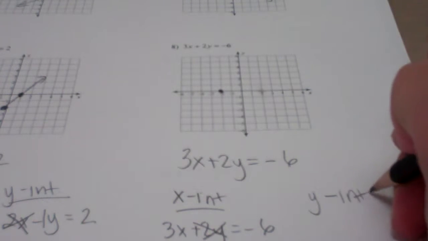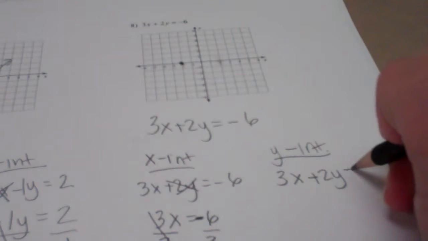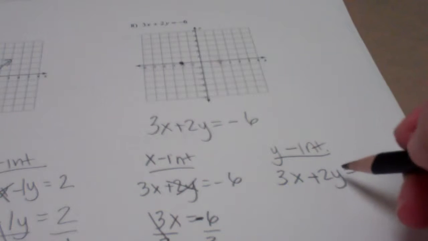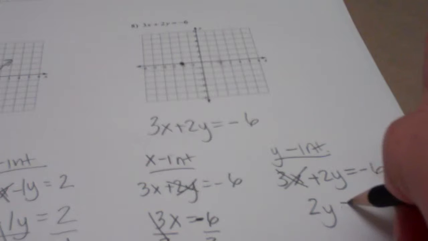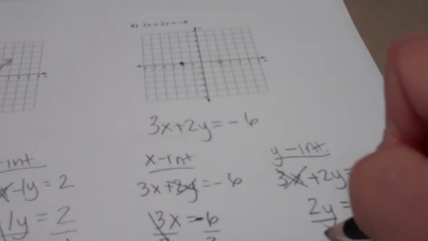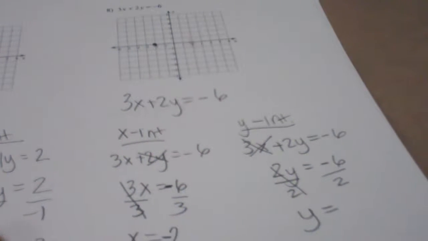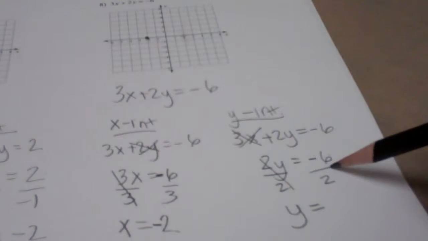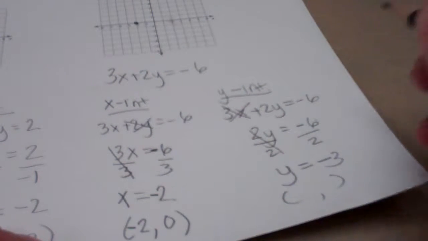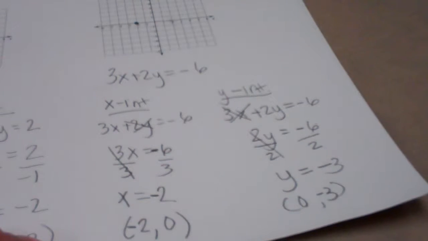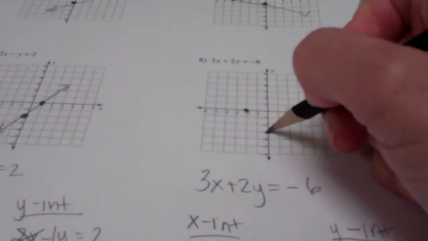Now we're going to go to our y-intercept. We're going to write down the equation. 3x plus 2y equals -6. We need to find what our y is, so we cross out our x. 2y equals -6. Divide both sides by 2. Y equals, now being careful of our negatives, -6 divided by 2 is -3. Writing that in a point, (0, -3). That's our y-intercept. Going up here, going down to -3.